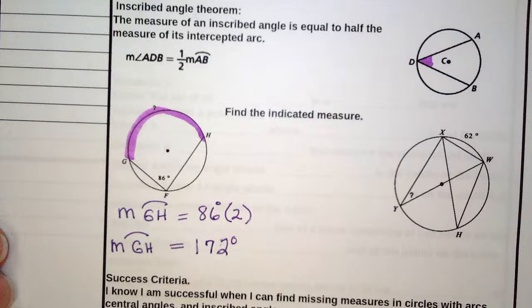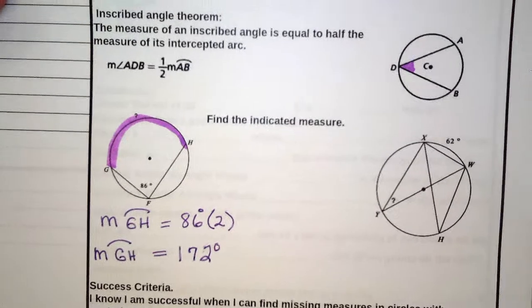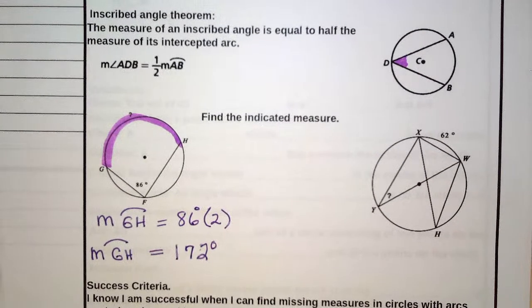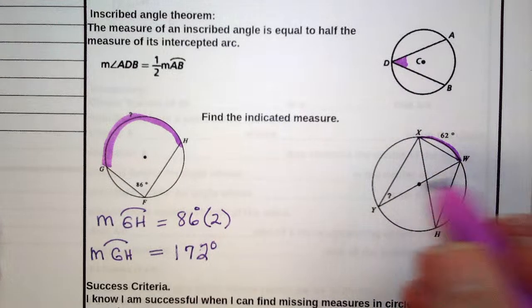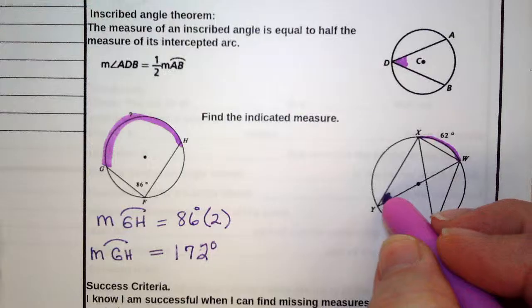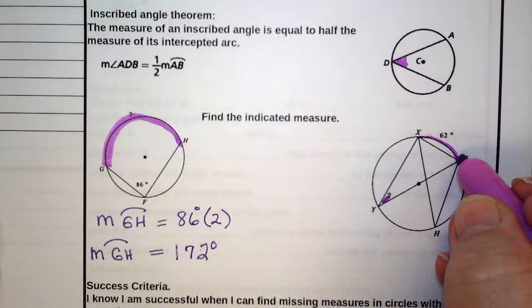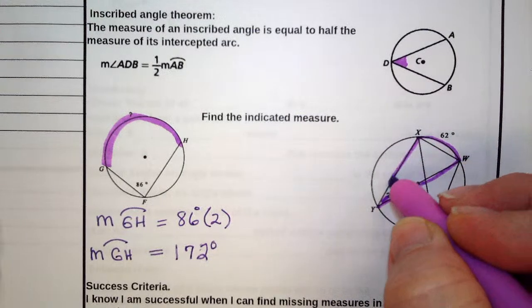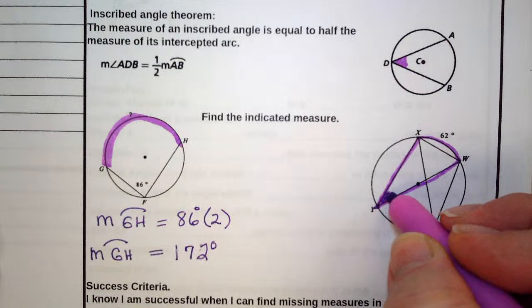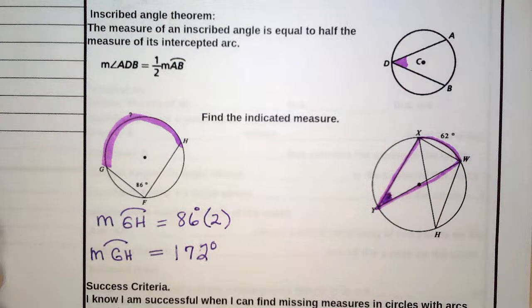Okay, but what about the next one? What do we notice? Well, we notice that this part is 62. I'm looking for this here. Here are the sides of my inscribed angle. Am I going to multiply by 2 or am I going to divide by 2?